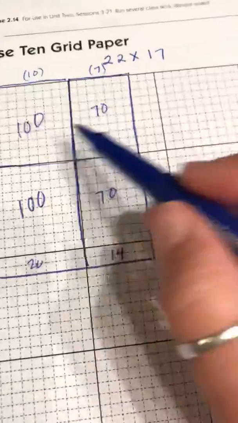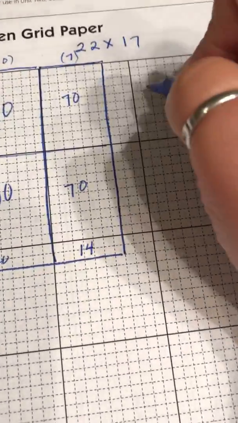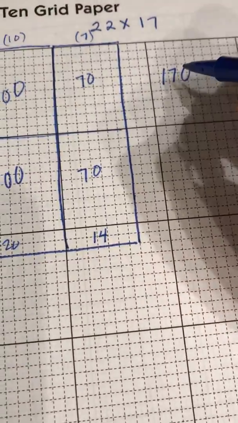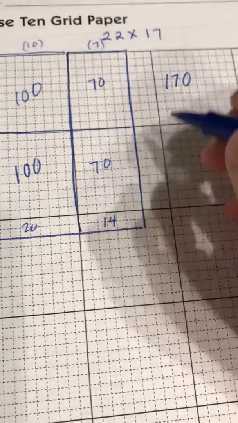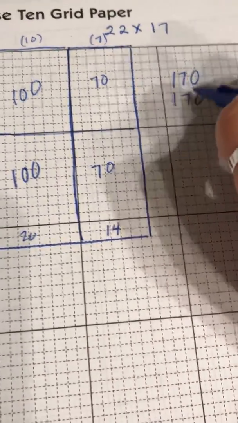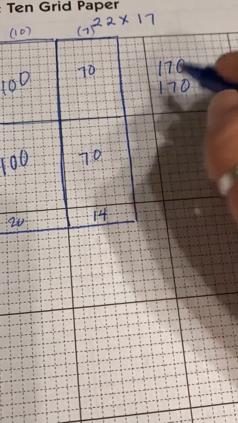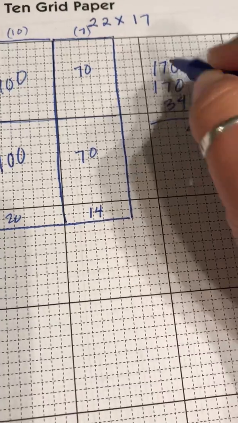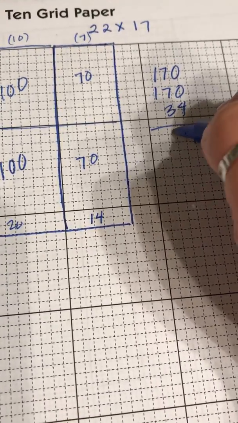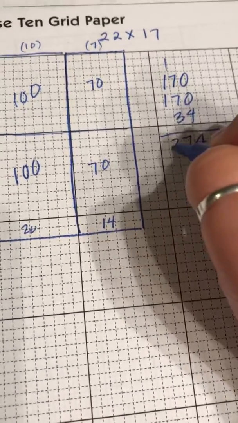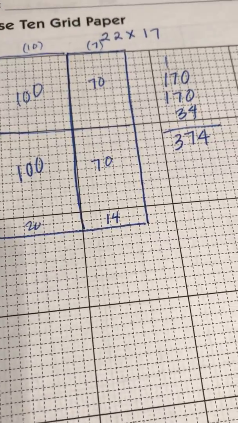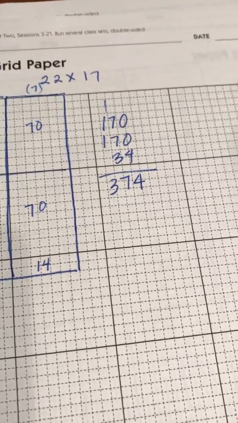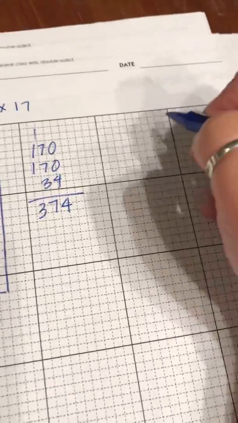And then students are asked to look at those different pieces and add them up, all those partial products. So we have 100 plus 70 equals 170. Another 100 plus 70 equals another 170. And 20 plus 14 equals 34. So 374. Students can then look at that and double check it by using the standard algorithm.